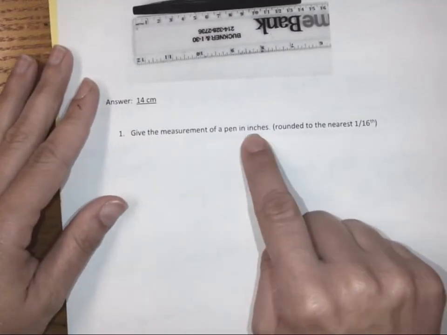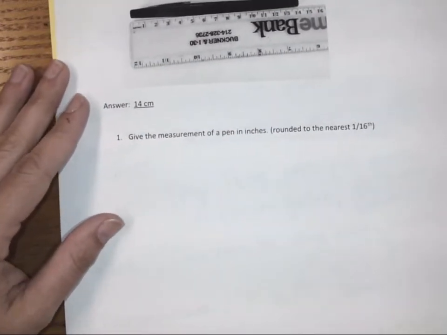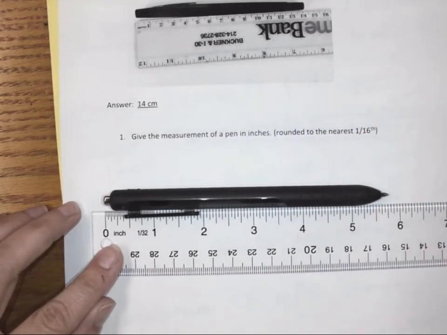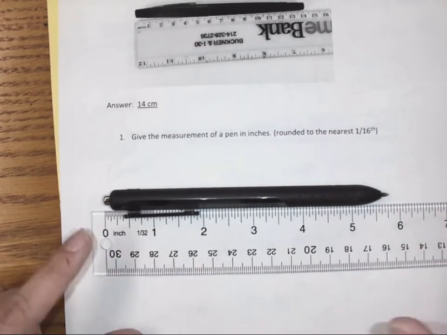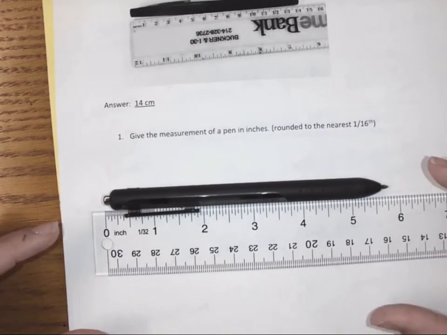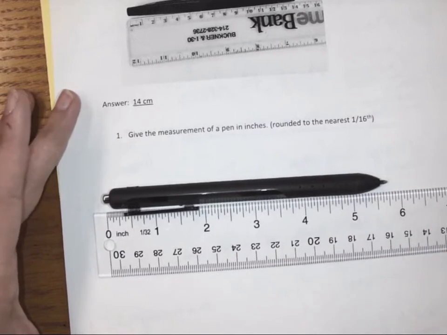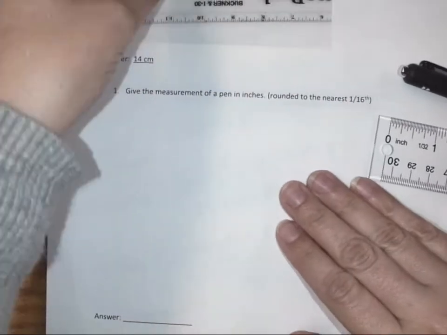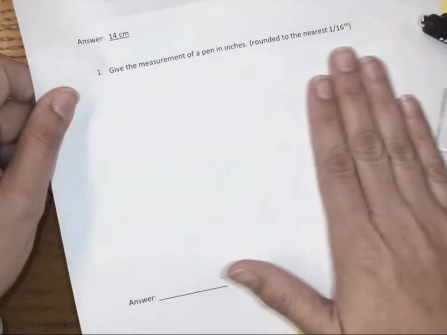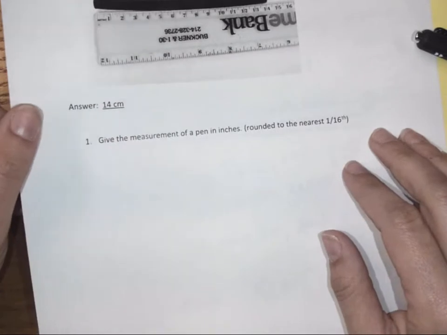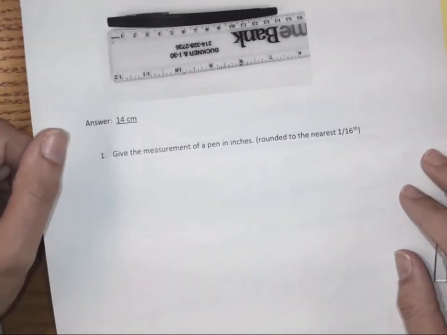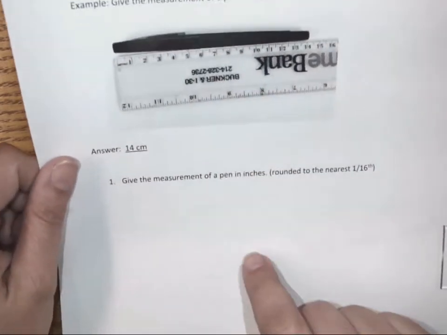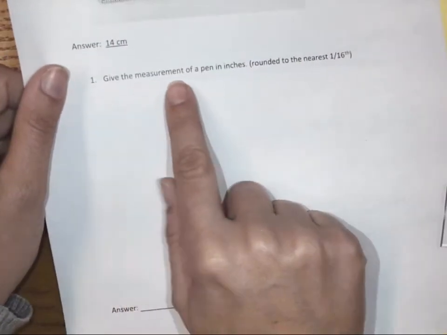Give me the measurement of a pen in inches. This time you're going to use the inches side of your ruler with whatever pen you're using, measure it, take a picture. I want to see this picture on your paper. If you take a picture and then copy and paste that picture onto the Word document, you can resize it here and then write your answer here. So I need your pictures on here. If you need more technology help of how to do that, I'd be more than happy to give you more instructions. Basically, just take a picture, email it to yourself, copy and paste the picture into this Word document.